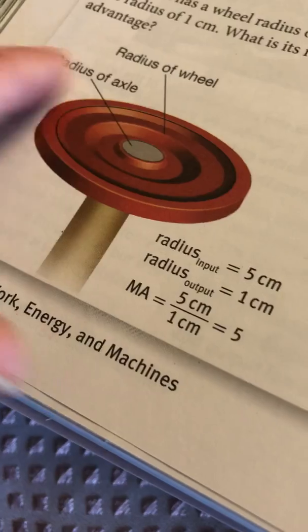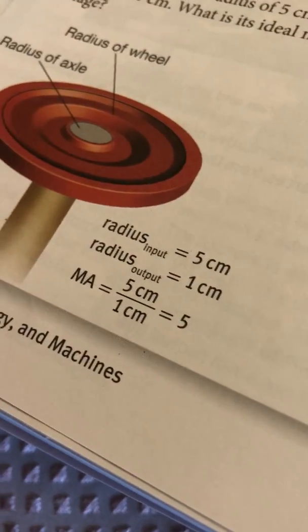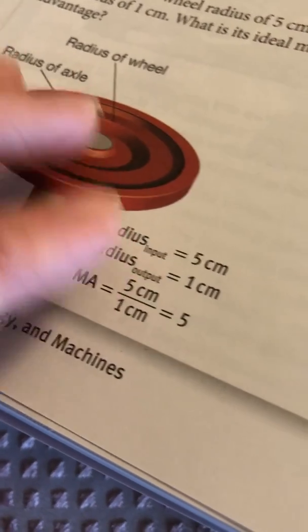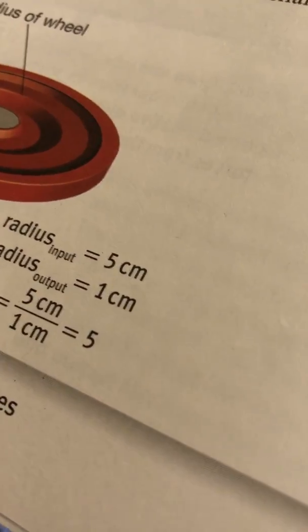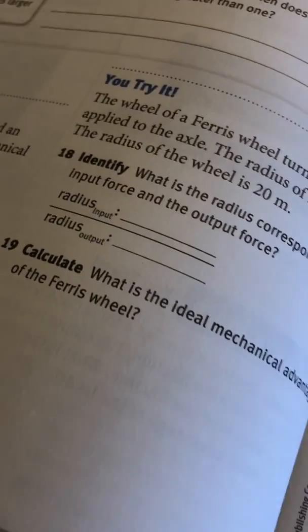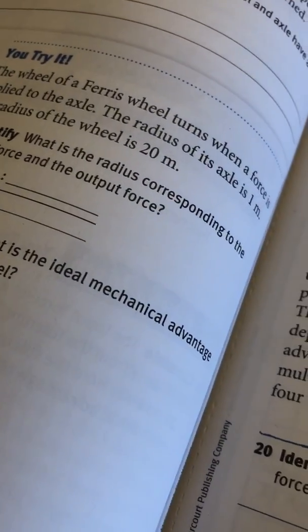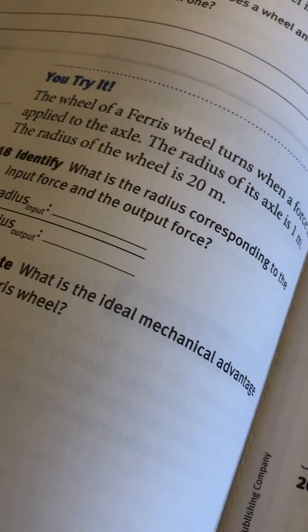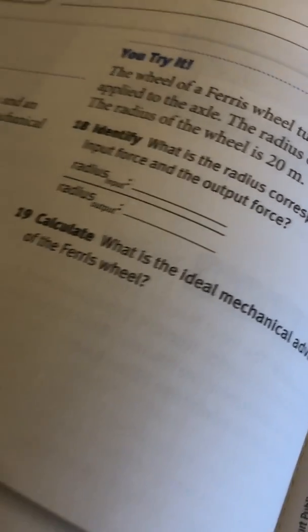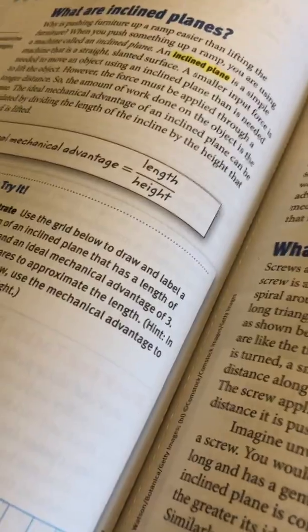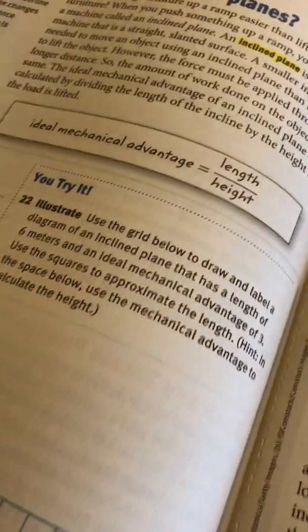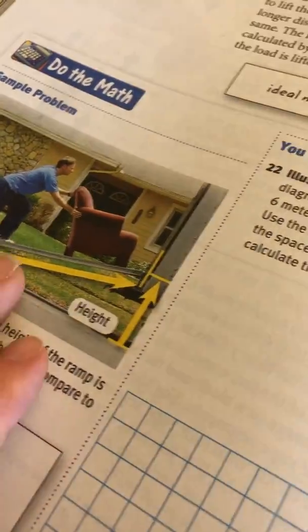If this wheel is larger, you have to go a greater distance, but you gain force. The bigger the wheel, the higher the mechanical advantage. That's why a ship, for example, has an enormous wheel, whereas a car has a small wheel, because you need more force to steer a ship than you do for a car. So you have to go a greater distance, but you gain a lot of force out of it. All right, and then there are all the other formulas in here for how to find the mechanical advantage of the inclined plane and so on.